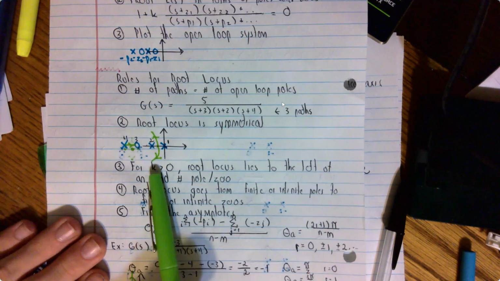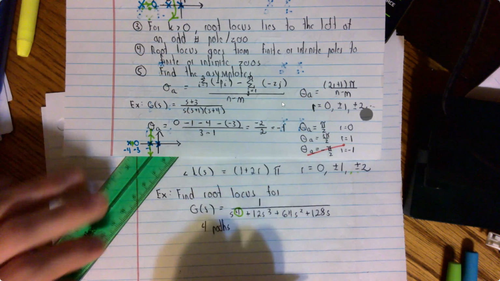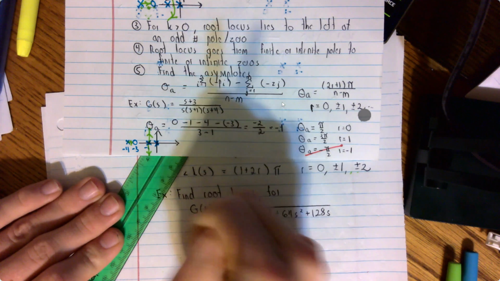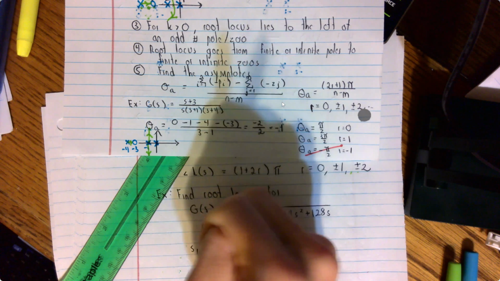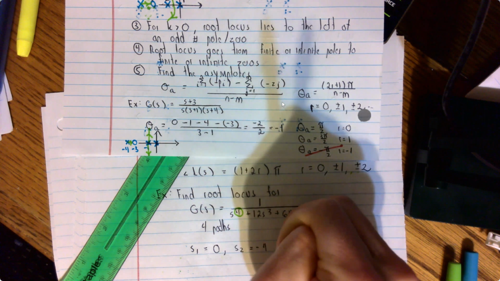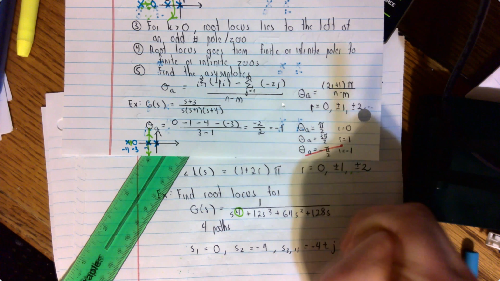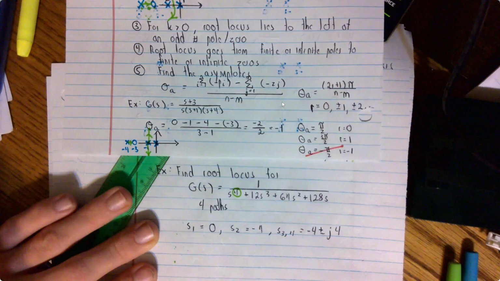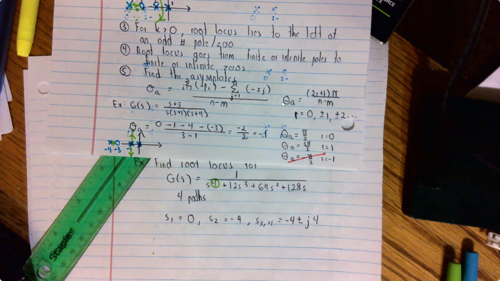And so if we plot the poles and zeros, basically when you solve this, you're going to find, when you use MATLAB, that S1 is going to equal 0, S2 equals -4, S3 and S4 are equal to -4 plus minus J4, okay? So we know the location of our 4 poles. When you use the MATLAB command, I'll show you guys how to do that.